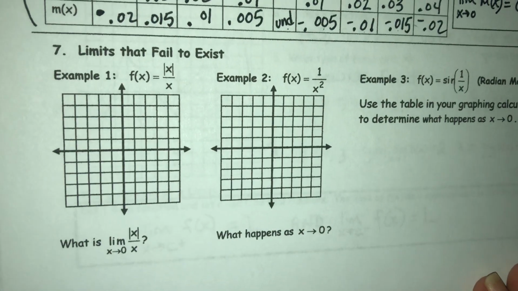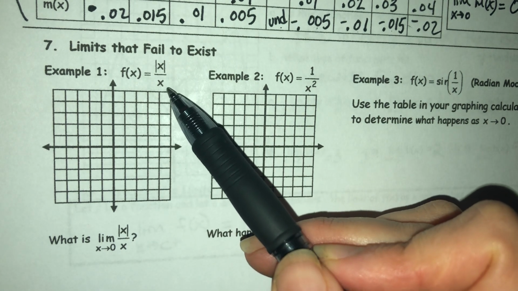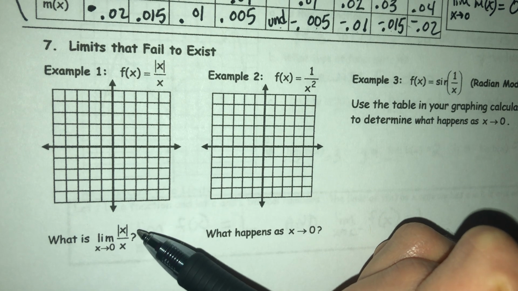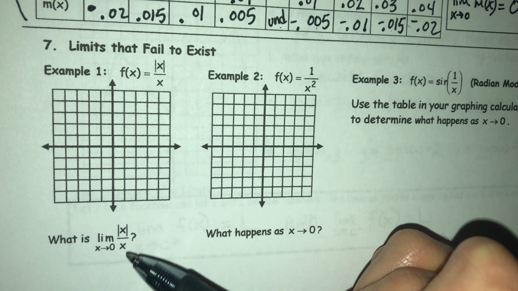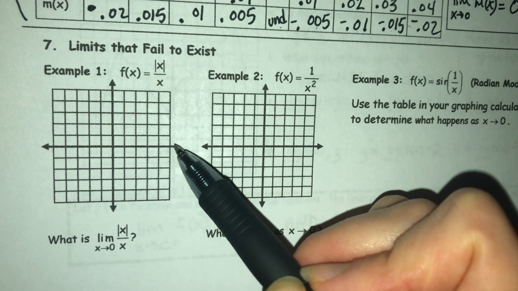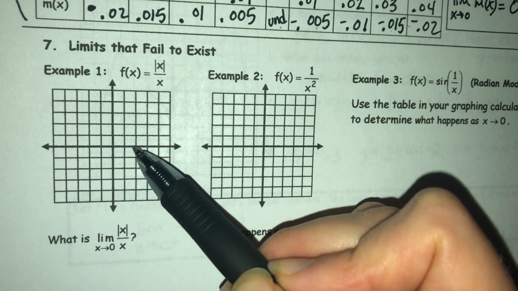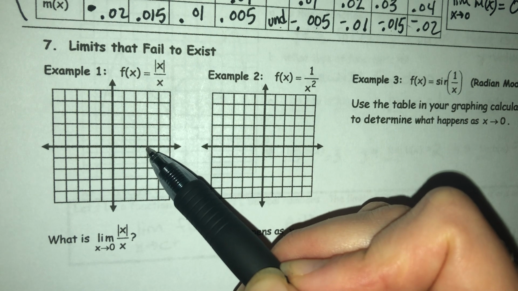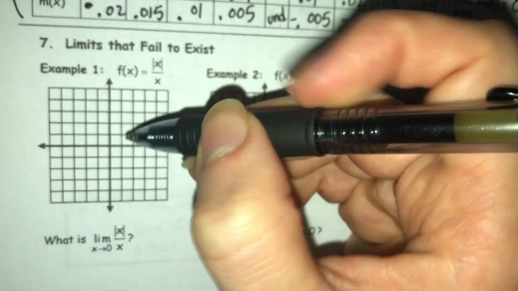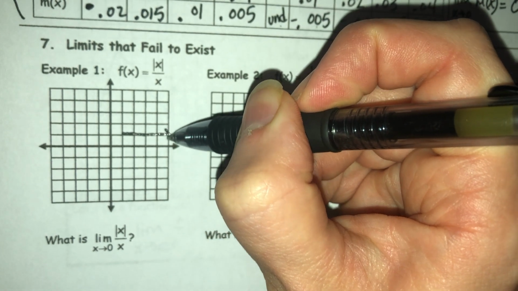Number 7, limits that fail to exist. Example 1, f of x is equal to the absolute value of x divided by x. What is the limit as x approaches 0 of the absolute value of x divided by x? All right, well, the absolute value of x divided by x, if you're on the positive side of the graph, is always going to equal 1. Like 1 divided by 1 is 1, 2 divided by 2 is 1, 3 divided by 3 is 1, 4 divided by 4 is 1, 5 divided by 5 is 1. So we got 1s for all the x values on this side.